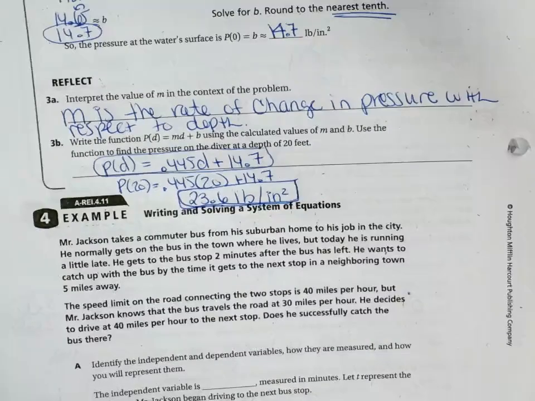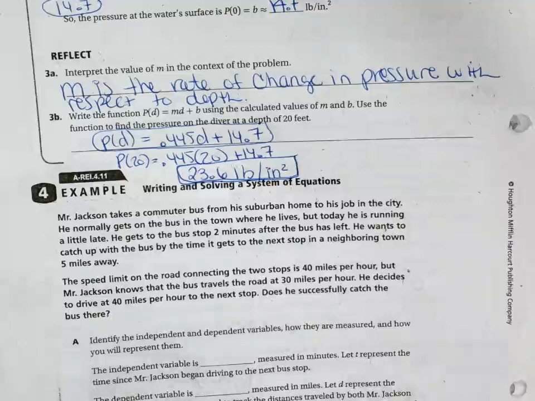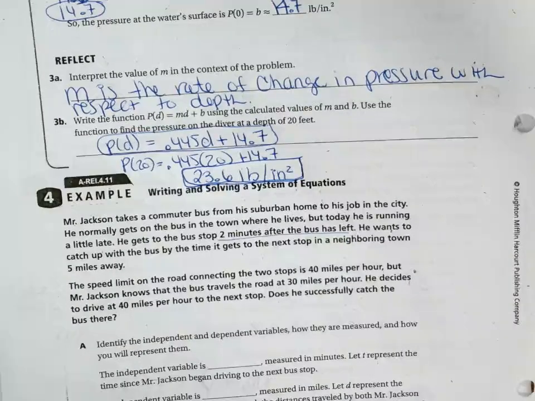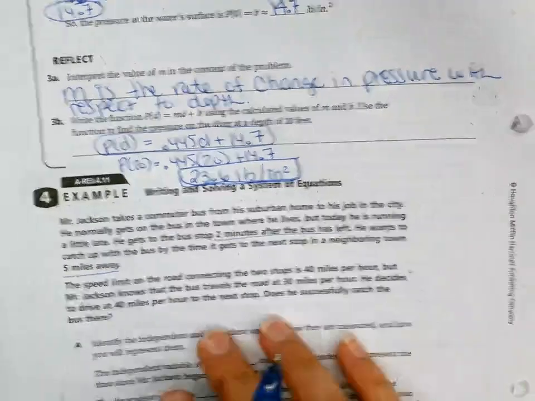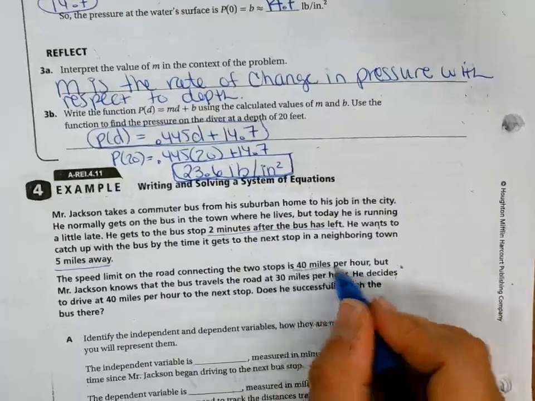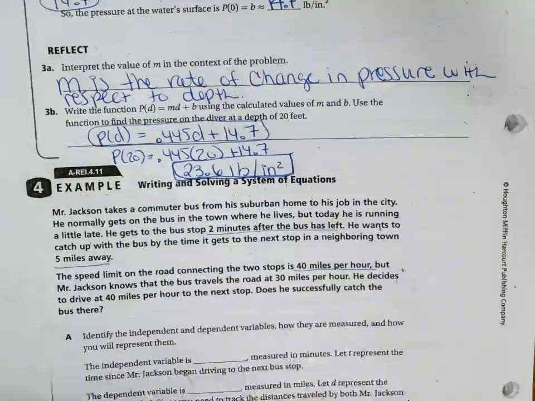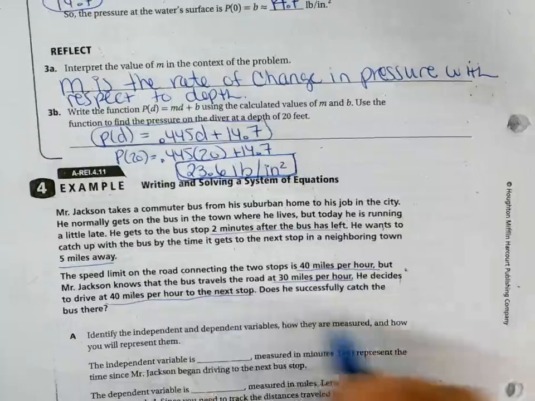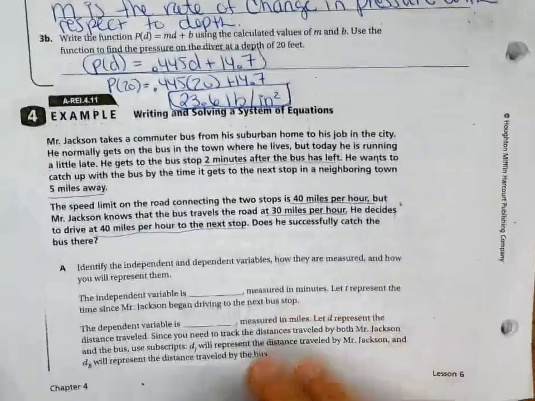All right, so writing and solving a system of equations. Mr. Jackson takes a commuter bus from his suburban home to his job in the city. He normally gets on the bus in the town where he lives, but today he is running a little late. He gets to the bus stop 2 minutes after the bus has left. He wants to catch up with the bus by the time it gets to the next stop in a neighboring town 5 miles away. The speed limit on the road connecting the two towns is 40 miles per hour, but Mr. Jackson knows that the bus travels the road at 30 miles per hour. He decides to drive at 40 miles per hour to the next stop. Does he successfully catch the bus there?